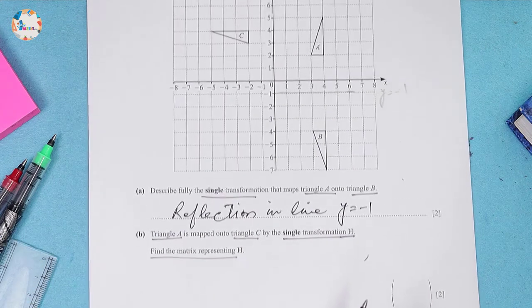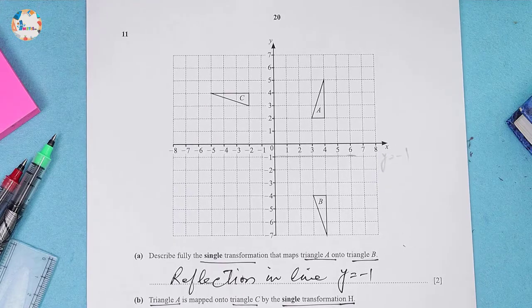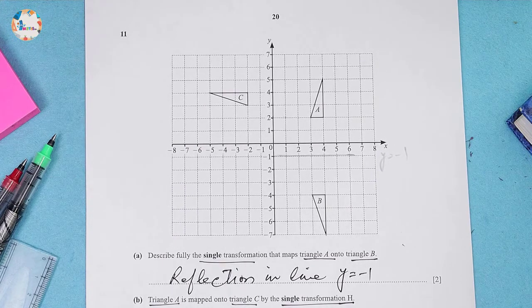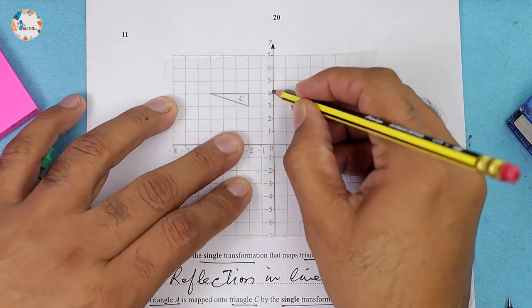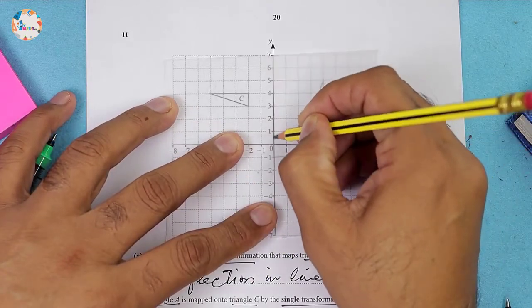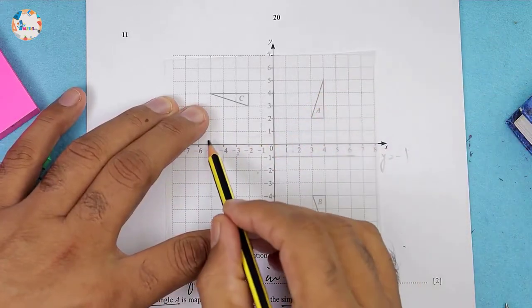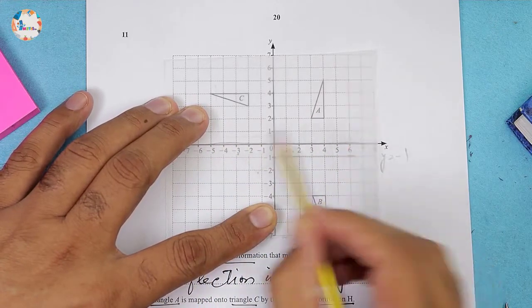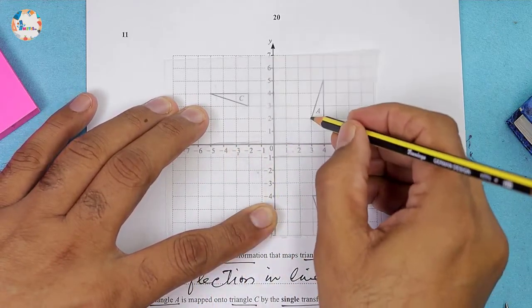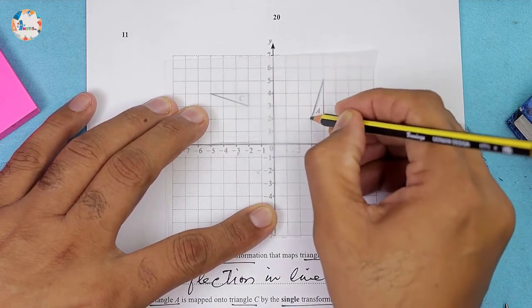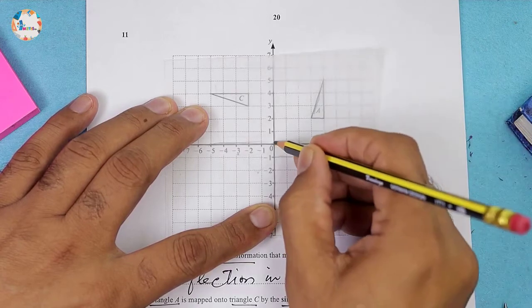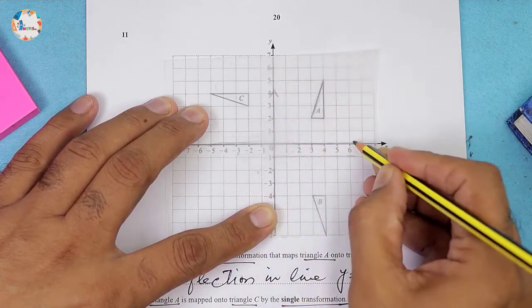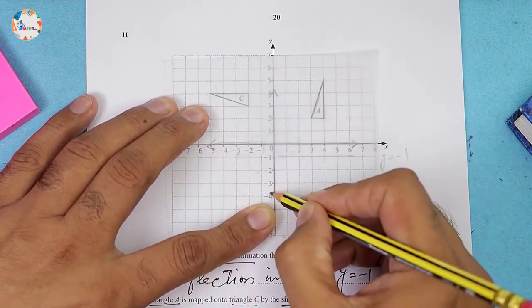So what we can do, we can check for this transformation, which is triangle A onto C. So we will use tracing paper. We can use this tracing paper like this one. This will be the coordinate axis which we can trace like this, and after that this is triangle A, which we can trace over here, and from here we can indicate the coordinate axis as well.